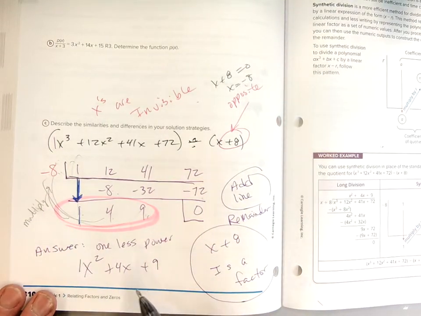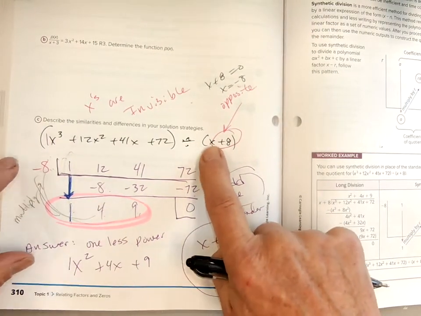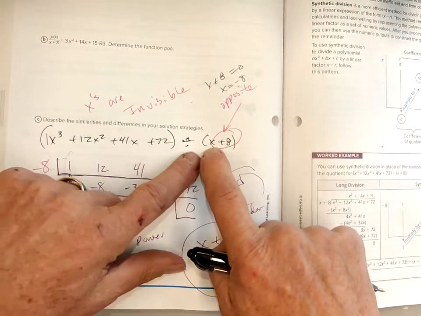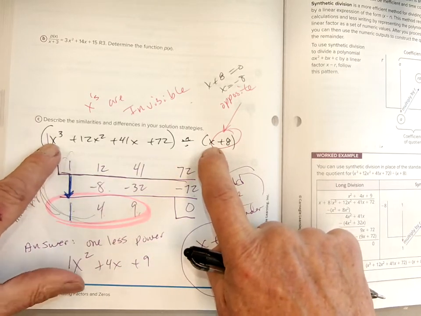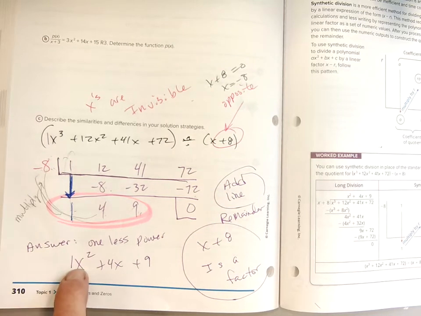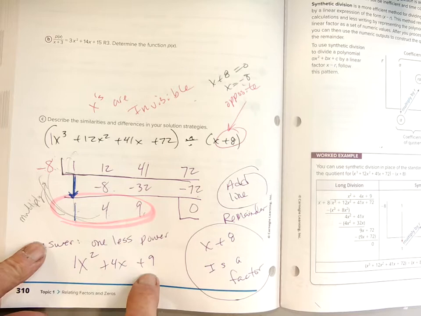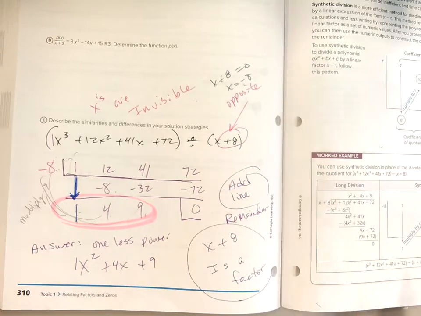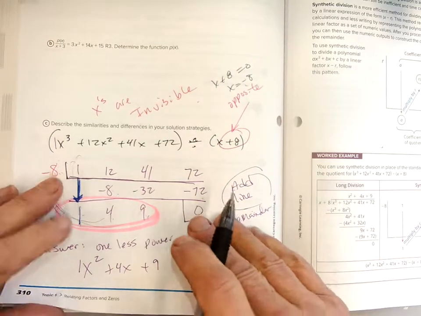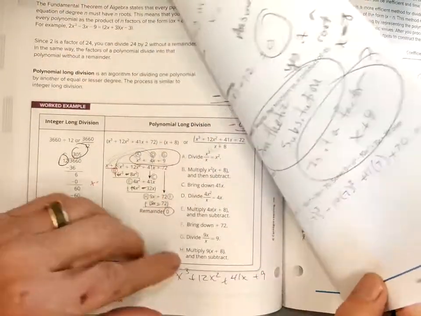The answer is always 1 less power because our x's are invisible, but we still divided by an x. So instead of an x cubed, it has to be an x squared. So my answer is here. It's a 1. Bring the x's back: 1x squared plus 4x plus 9. And now the remainder is 0. Great, that's called synthetic division. It's a lot easier than doing all of this. If you like this, go for it.